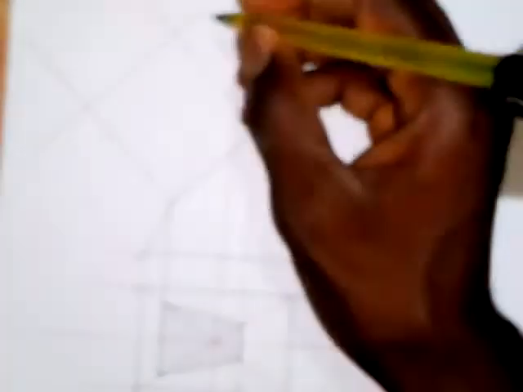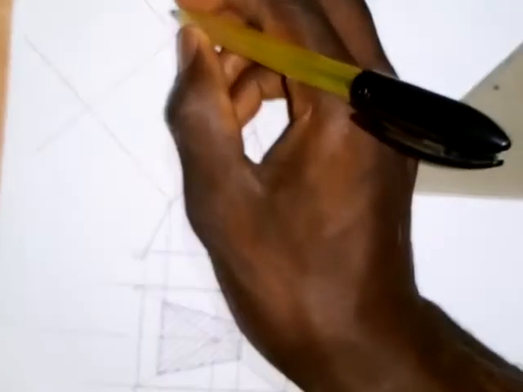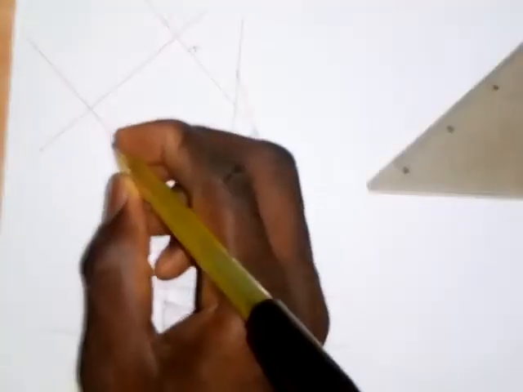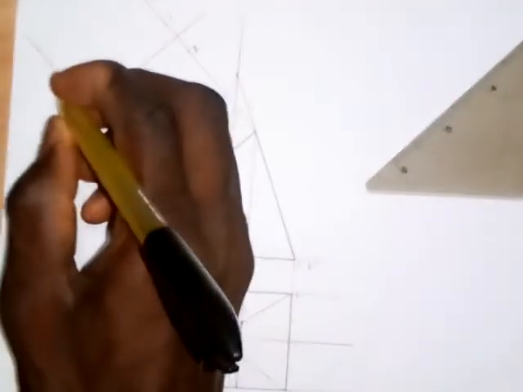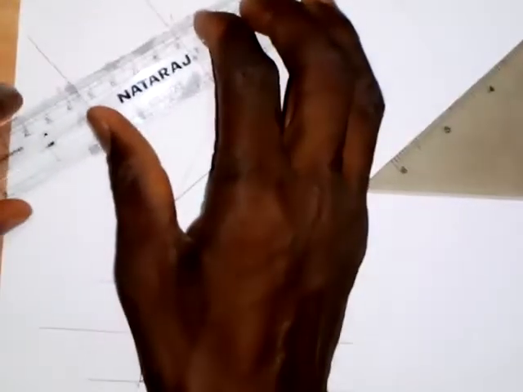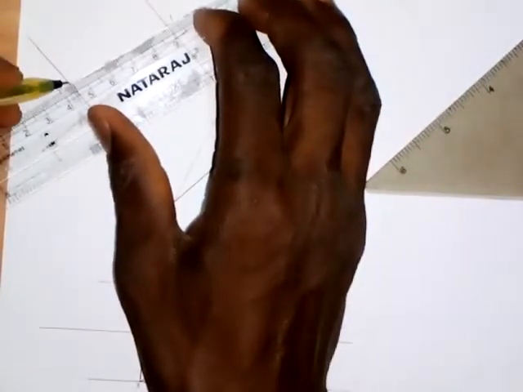So this is 1, and this is 2. So this is 3, and this is 4. So we join these points together. We join these 4 points together like this.